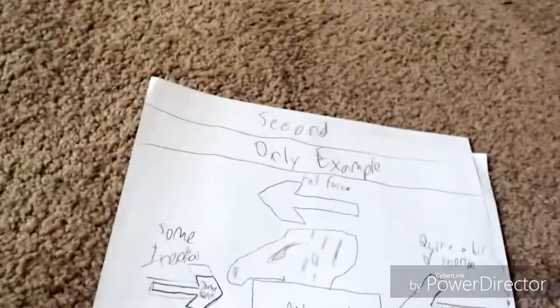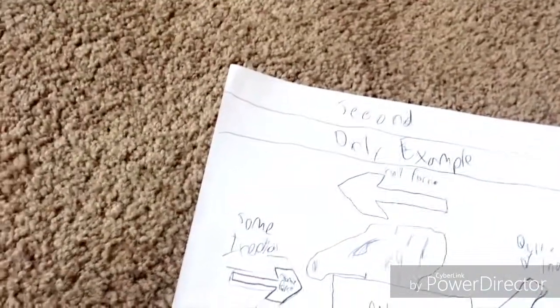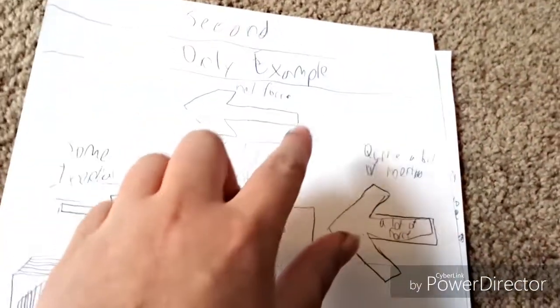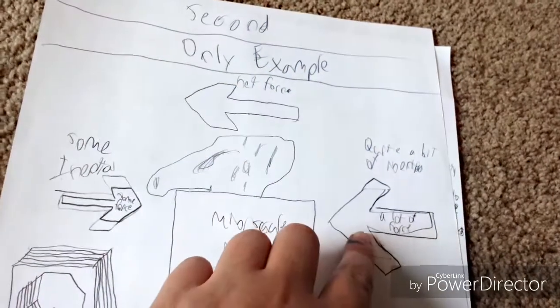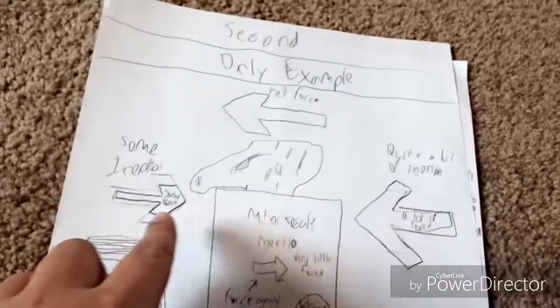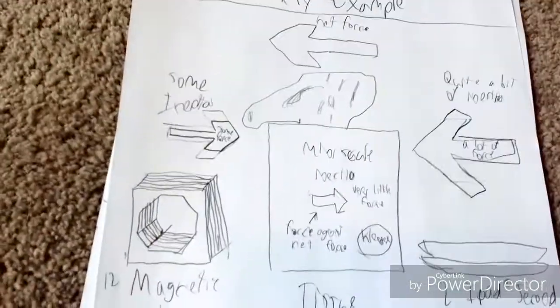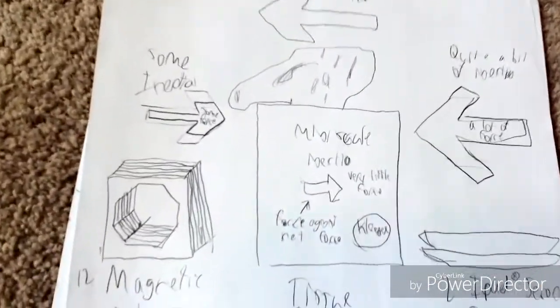And the second law, which is that if there are 2 forces acting upon something, then the object will be pushed by the stronger force against the weaker force. So this is also known as net force, which is basically the one with a lot of force minus the one with some force that's going in the opposite direction.